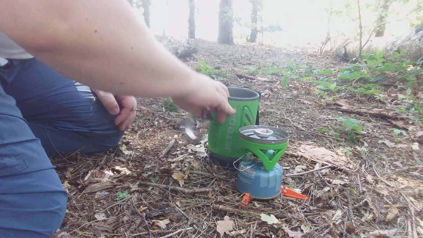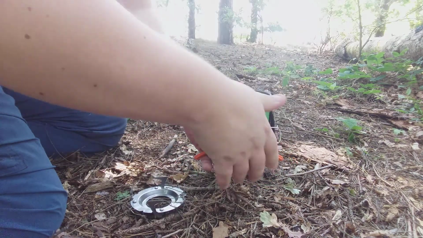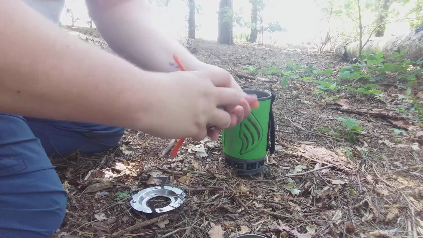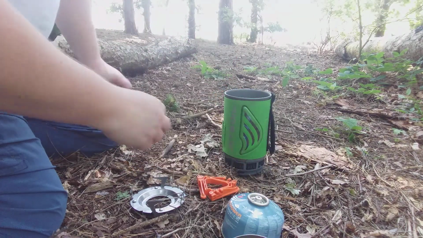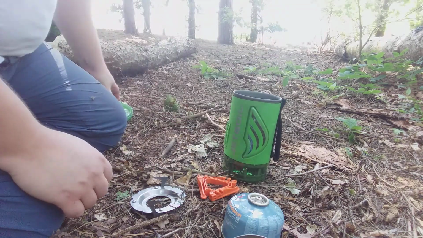And I'll put all of that away on camera so you can see that it actually does all fit together. It all goes into the Jetboil itself. Just got to remember which way round everything goes now.